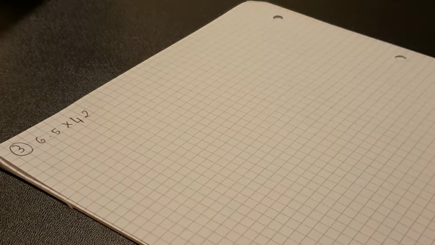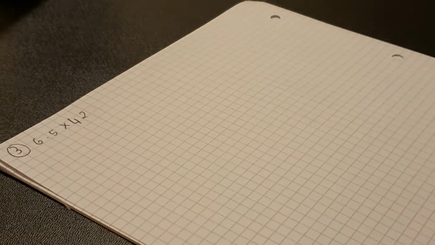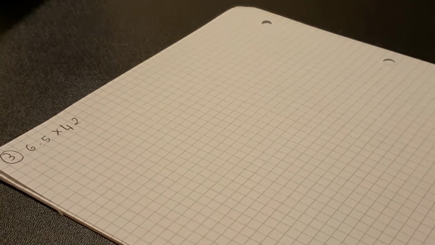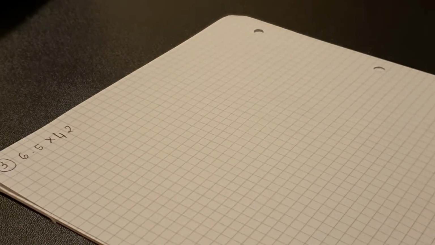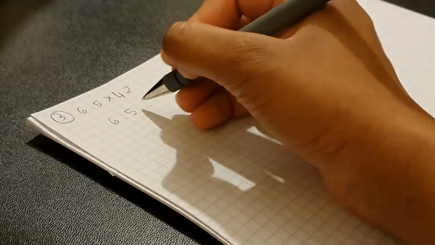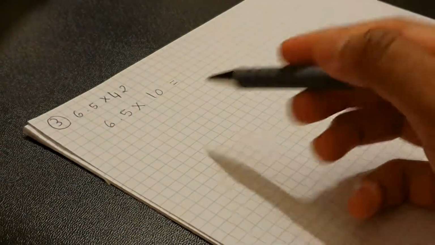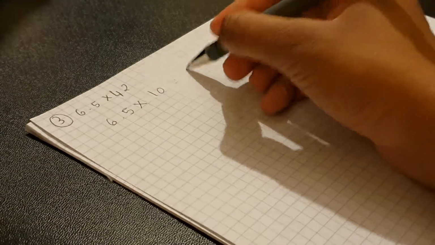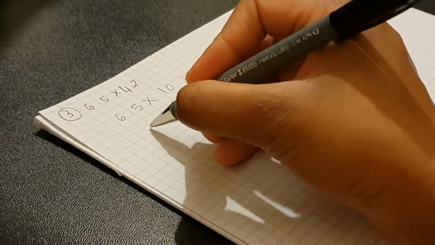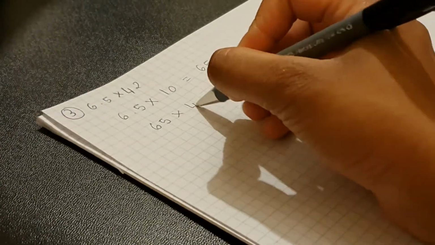In the next example, we are going to multiply a decimal number by a whole number. In the method I'm showing you, firstly, you're going to make our decimal number into a whole number. So to make 6.5 a whole number, what you need to do is to multiply it by 10. So 6.5 times 10 equals 65. Then using our grid method, you're going to multiply 65 by 42.